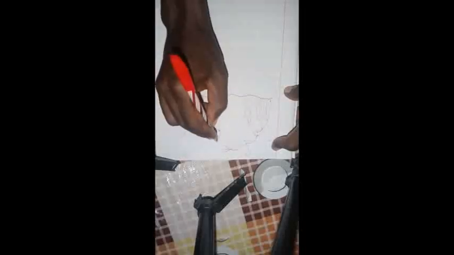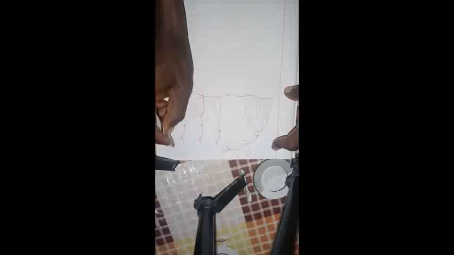So a keen look at this will tell you that this is just my simplest diagram to explain this concept. A keen look at this can tell you that this can probably be our rods, and these are going to be our cones.